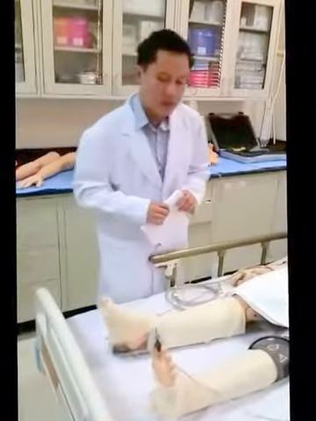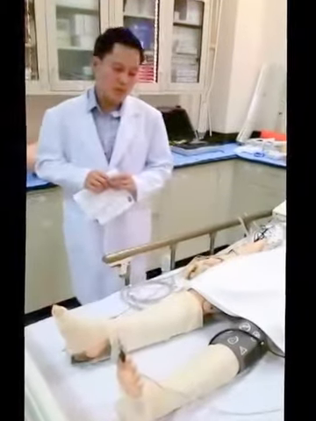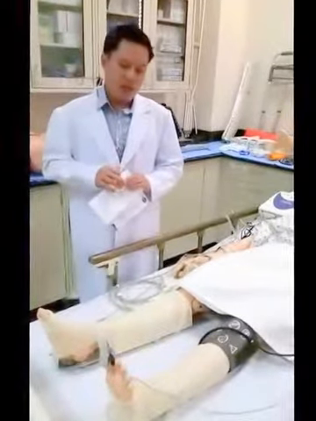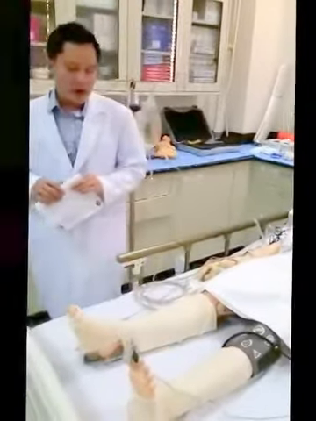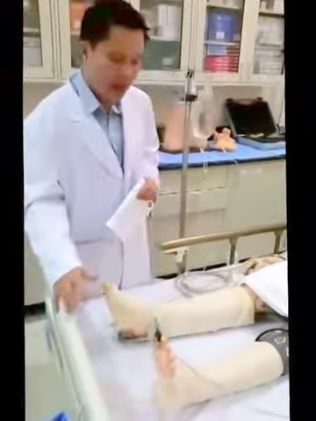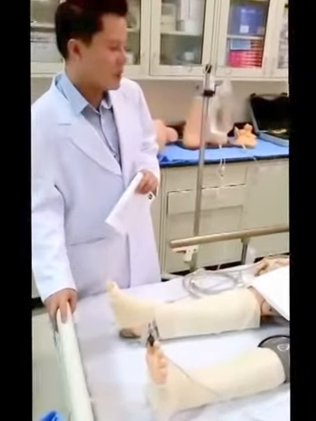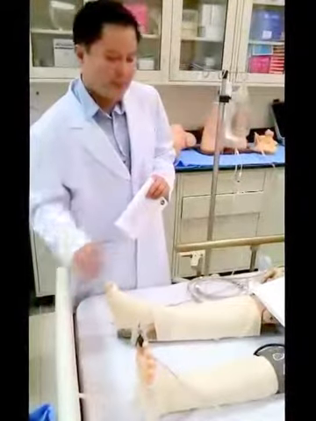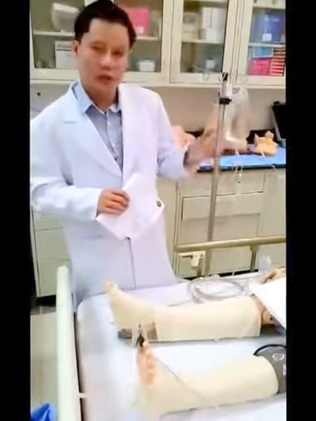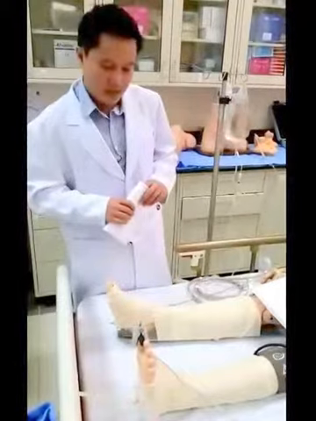Another parameter also is to check for anesthesia, okay? So you have to ask the patient if he has this numbness or tingling sensation or pin or needle sensation. So the patient will verbalize that he has this numbness.